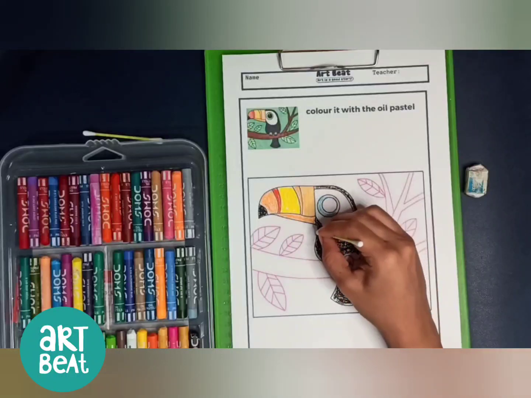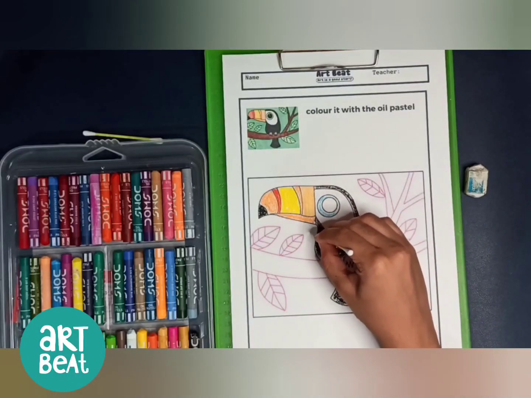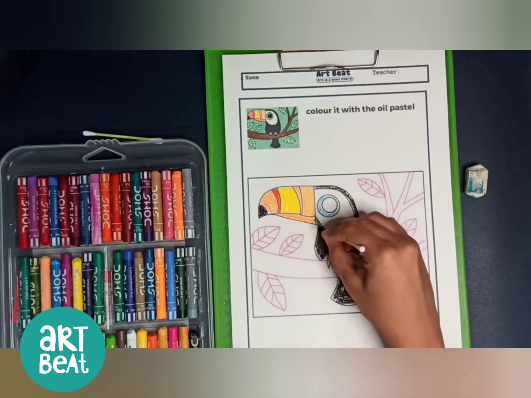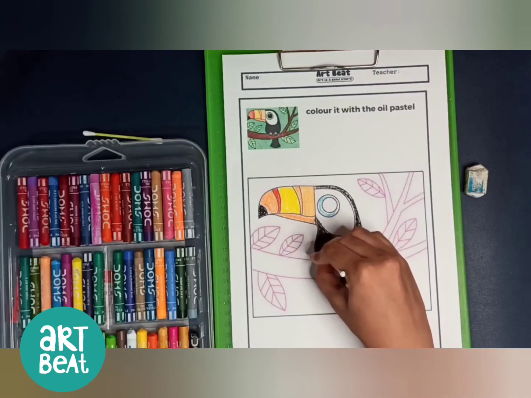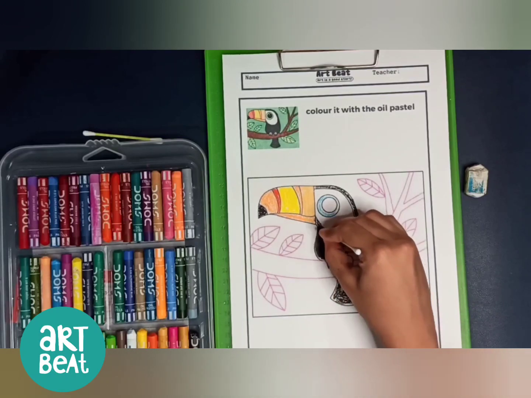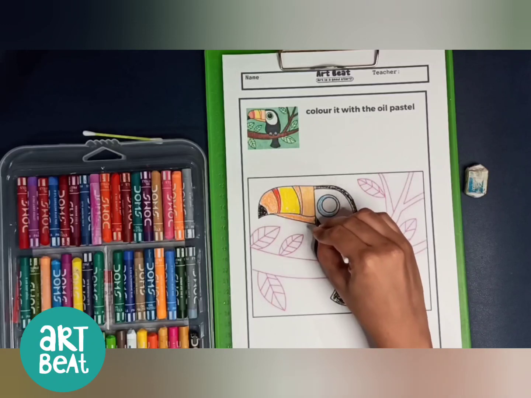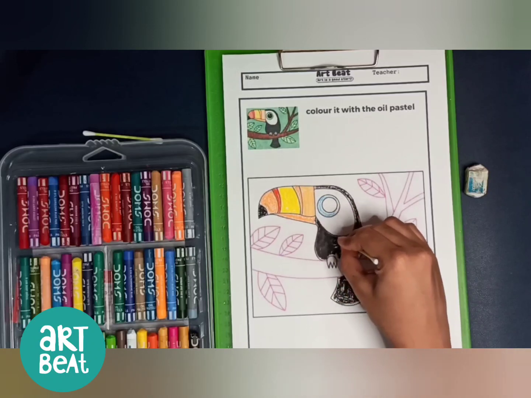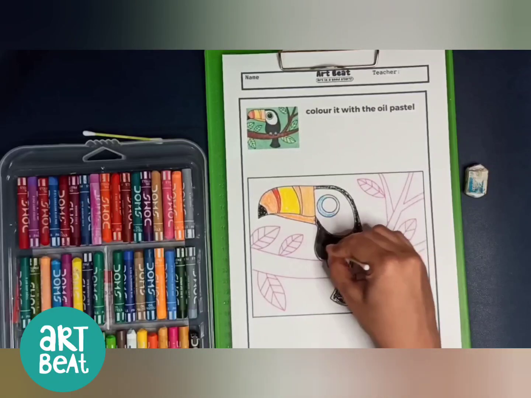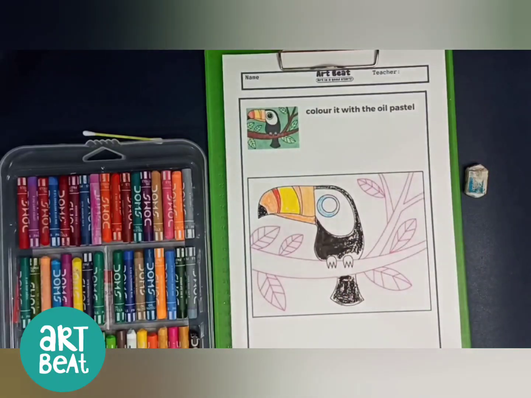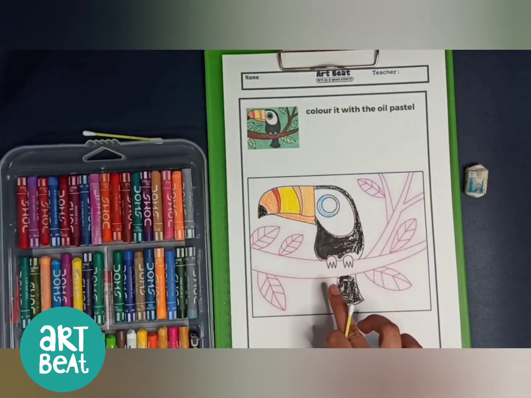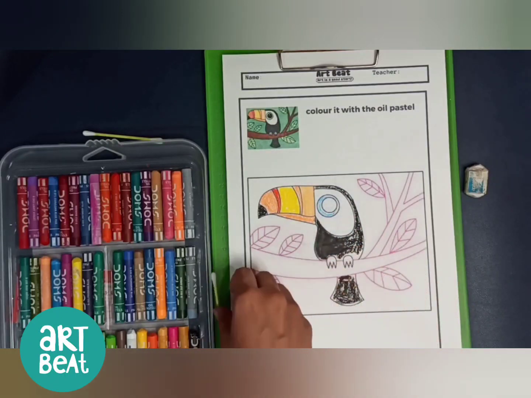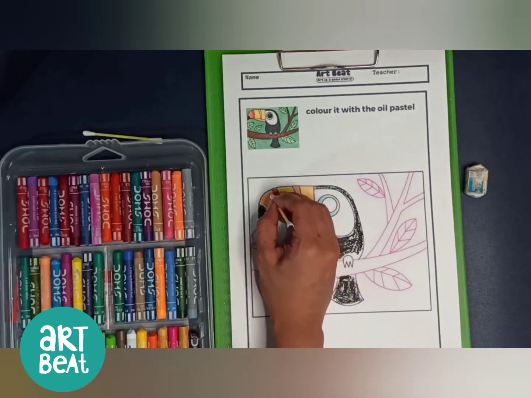Now I'm taking my cotton bud and I'm blending all the colors here. See, once I'm blending, there are no white gaps at all. So you have to make sure that you don't leave any white gaps while you're smudging. And in case you find any white gaps or a light shade, then you can add some more color from your oil pastel and smudge it later. We'll smudge the whole thing now for the whole body.